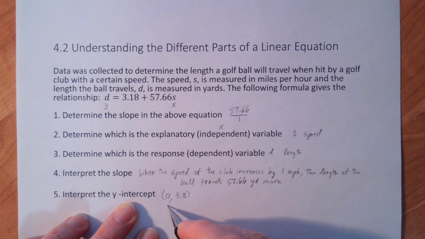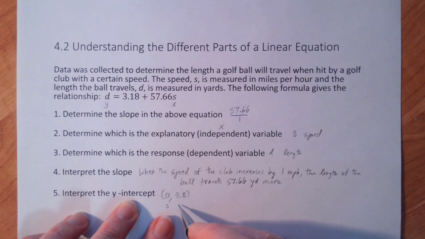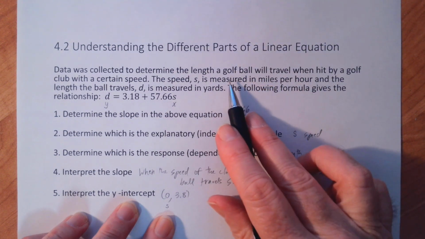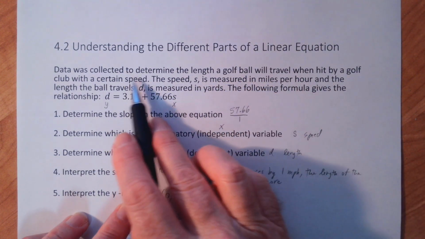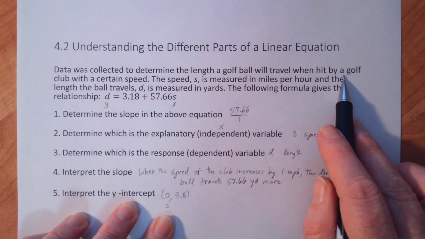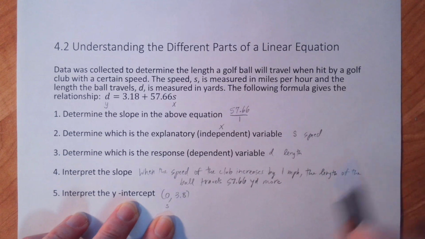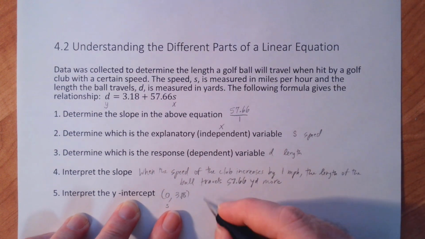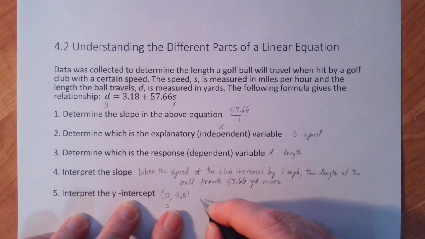So basically that's when s is 0, or the speed is 0, or sorry, the speed when it strikes the ball. The speed is meant to be the length a golf ball will travel when hit by a golf club with a certain speed. So if it hits the ball going 0 miles per hour, it's going to go 3.18 yards. That's basically what that's saying here.